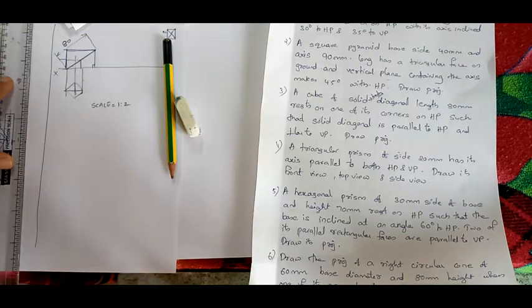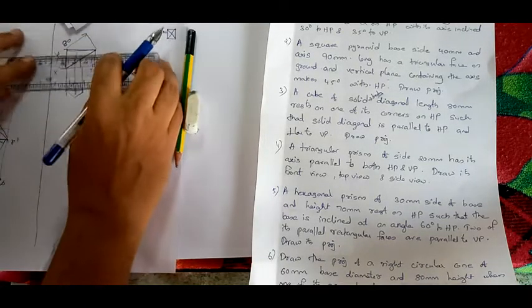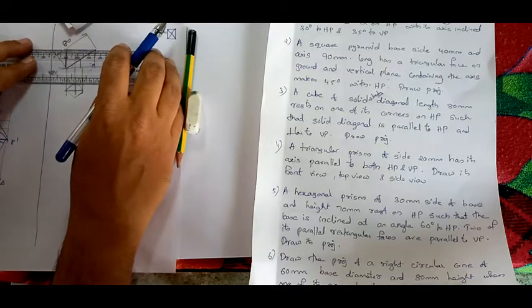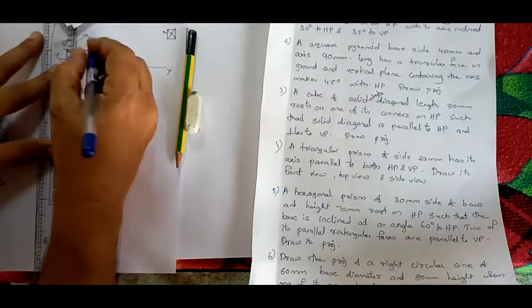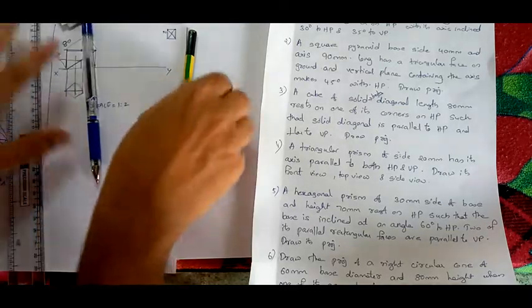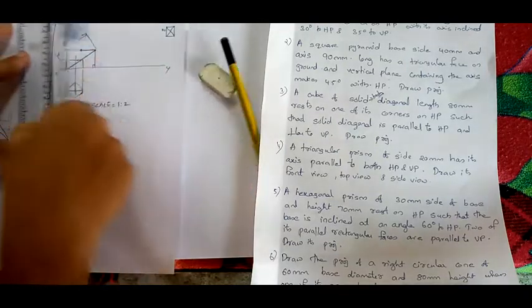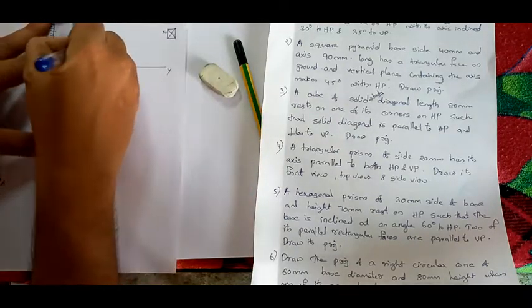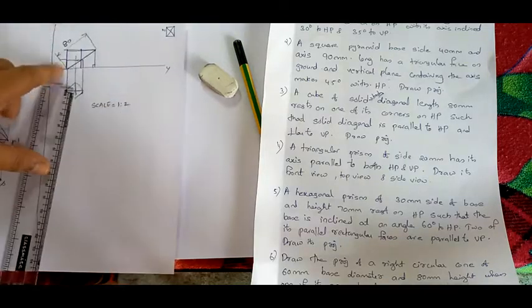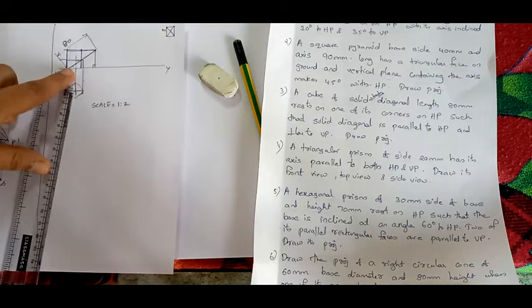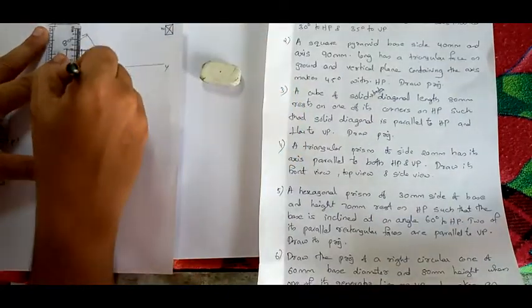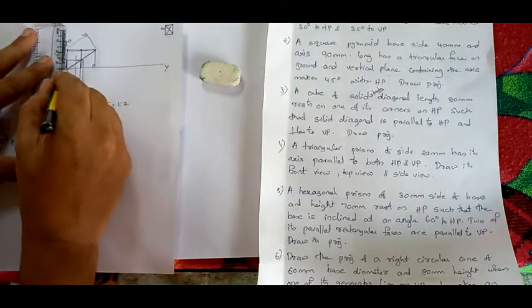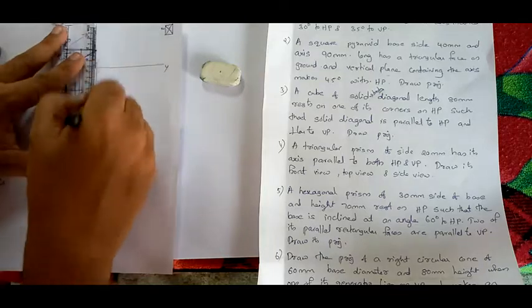Now see, you have constructed the front view. One more thing you have to do: find the midpoint here, find the midpoint there, and draw a line. See, the front view is over, right? You have to find the midpoint of the line and construct this line. Now extend that line of the front view, extend those lines.